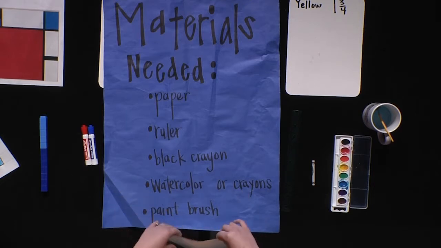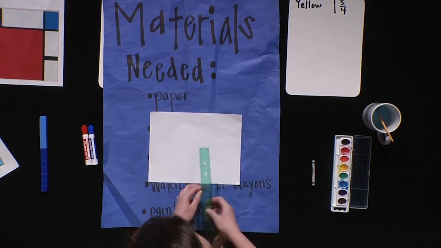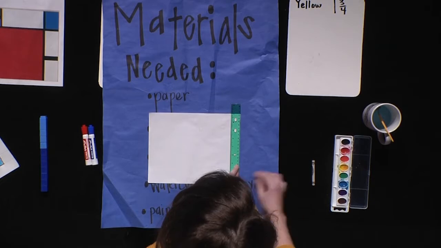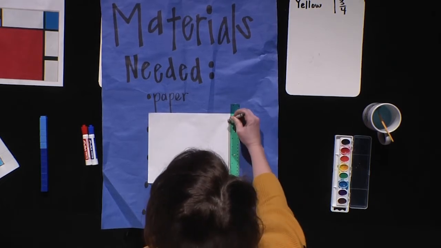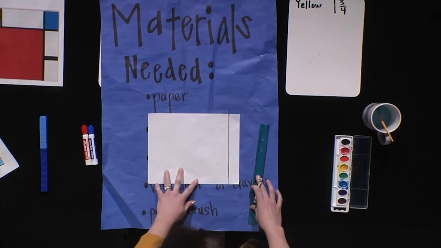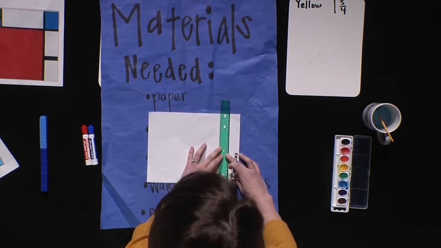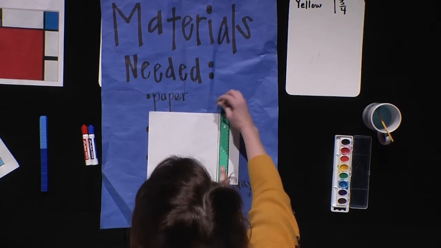You can also use graph paper if you have it, but if you don't, I'm going to show you really quickly how to make graph paper. So I have a ruler, and I'm just going to line it up with my paper, and I'm going to draw a line going down or up. And you can see the width of my ruler. You'll need to do this several times in order to make the graph paper, and you'll start to create a grid.